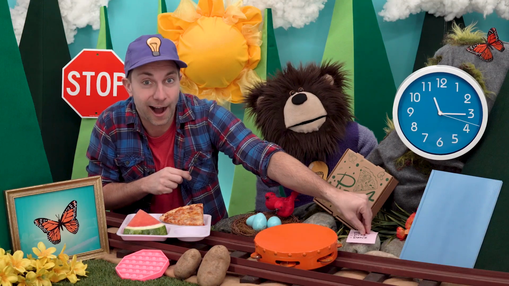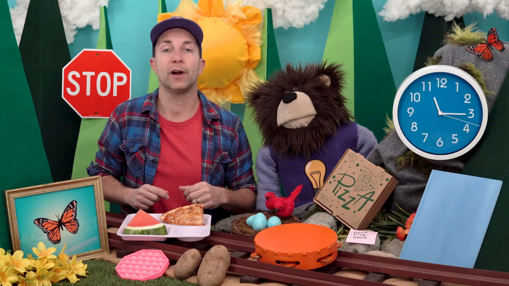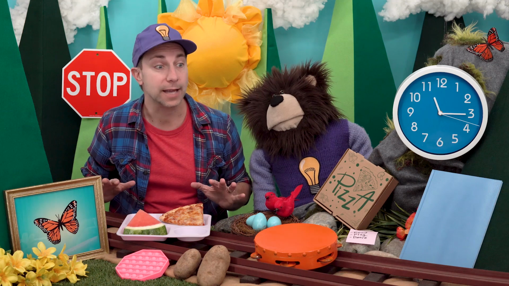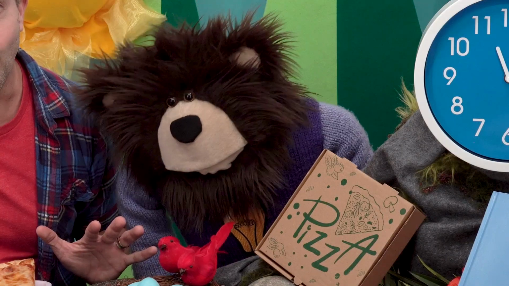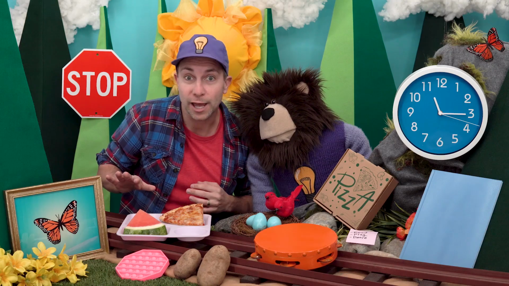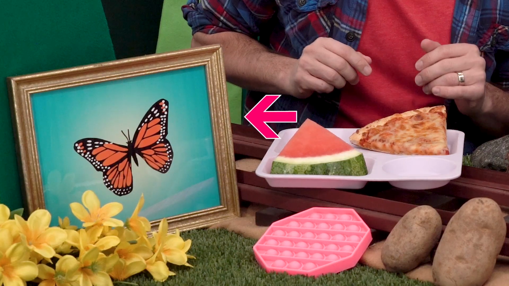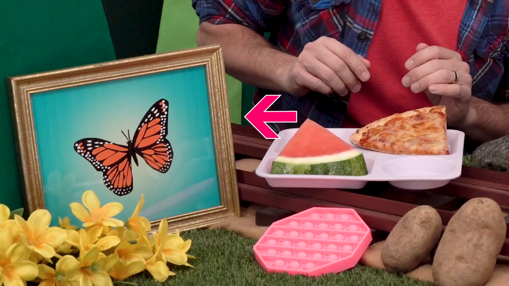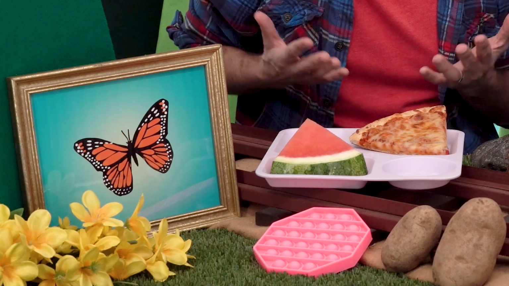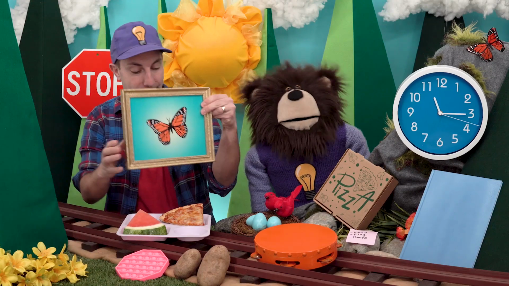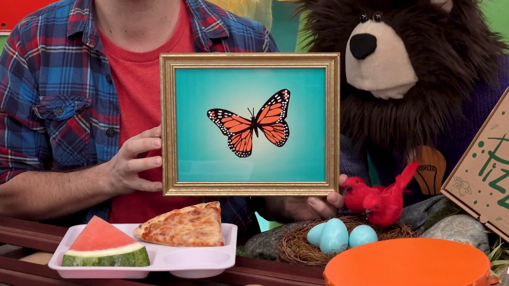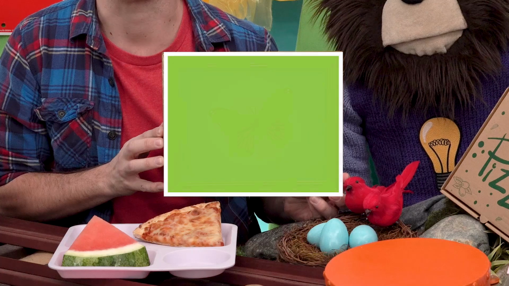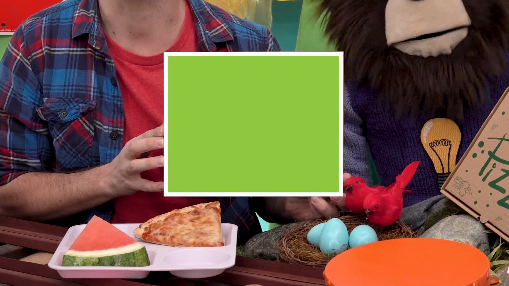Okay. The fourth shape we are going to try and find is a rectangle. Do you see a rectangle in any of these objects? Mayta, look at the picture of Mr. Butterfly. The picture frame is in the shape of a rectangle. Do you see the rectangle? The picture frame is in the shape of a rectangle.